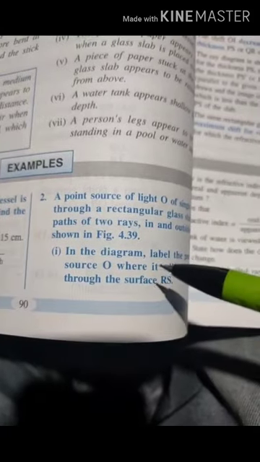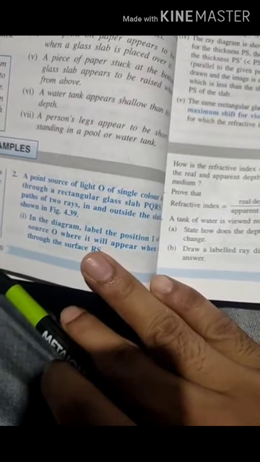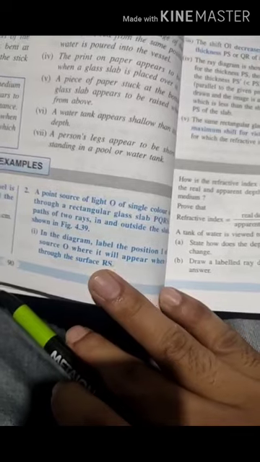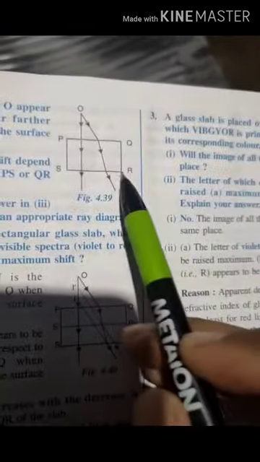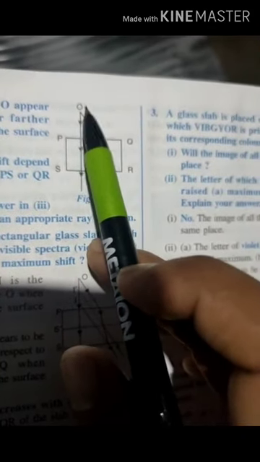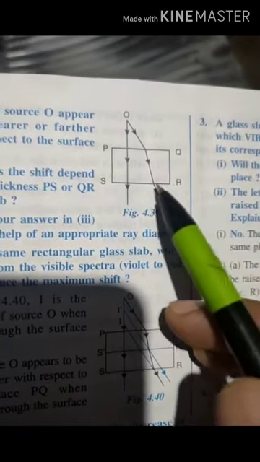The first question says, in the diagram, label the position I of the source O, where it will appear when seen through the surface RS. Where will be the position of the image of this O if I see it through RS?